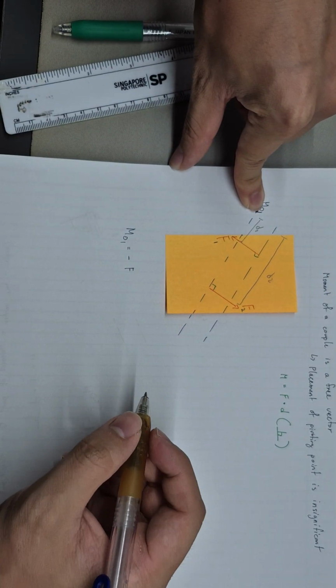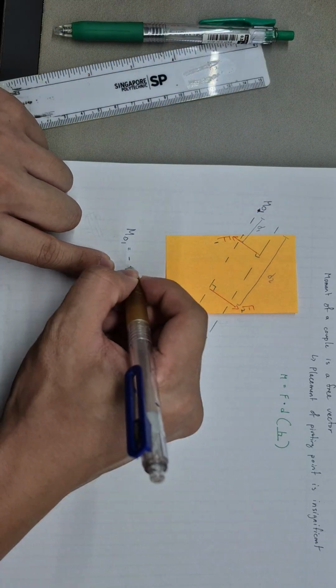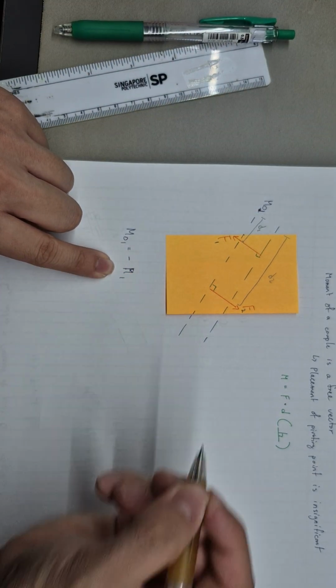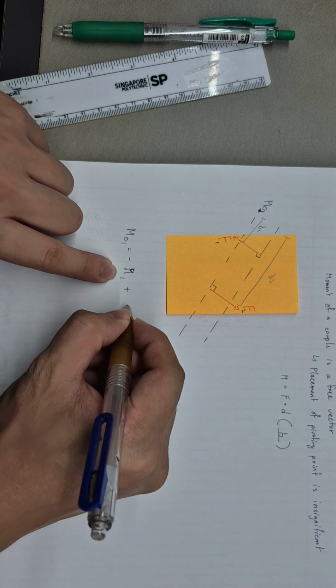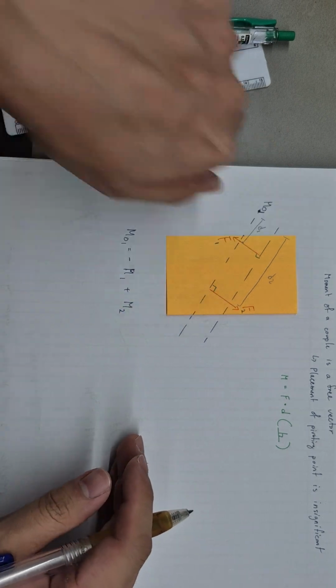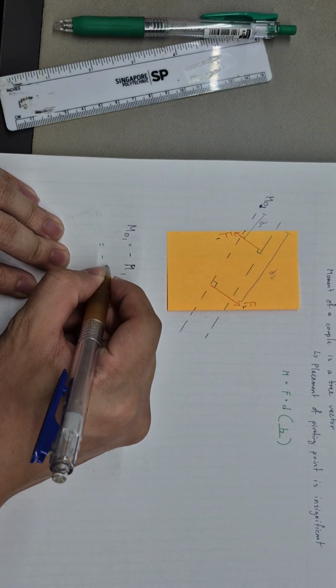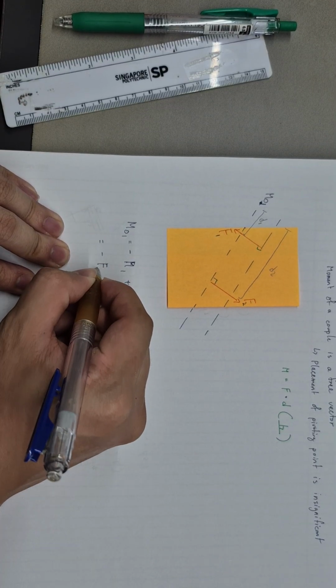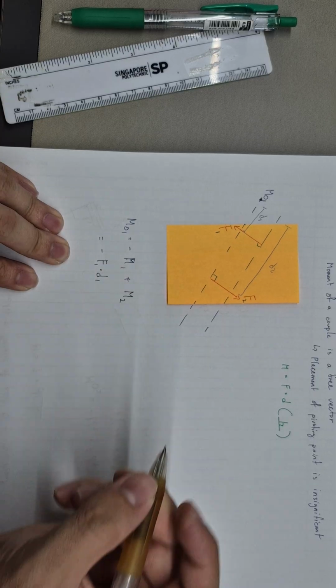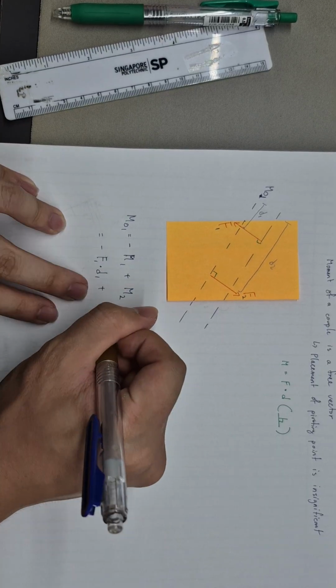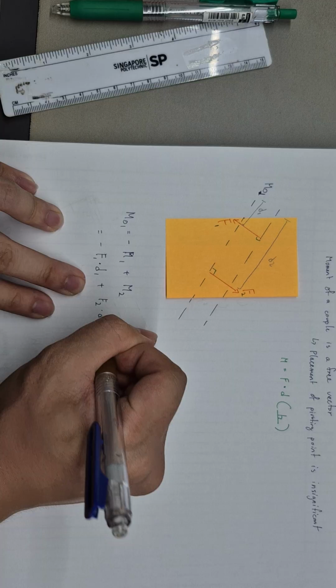So negative, let's just do negative moment about 1 plus positive moment about 2, because it's going in an anti-clockwise direction. So open it up, it's basically negative force 1 times D1 plus force 2 times D2.